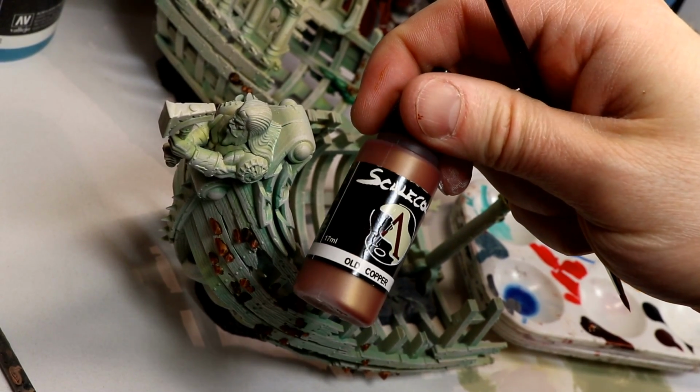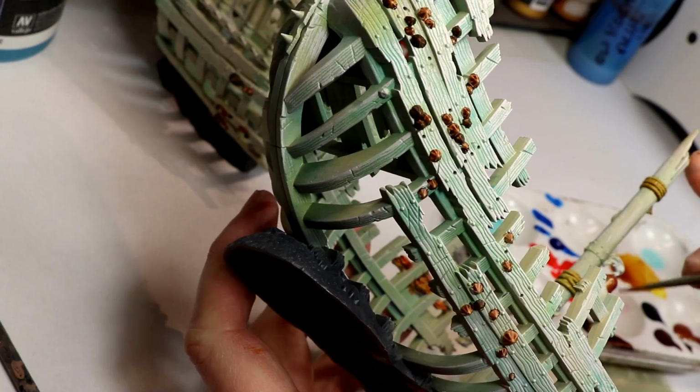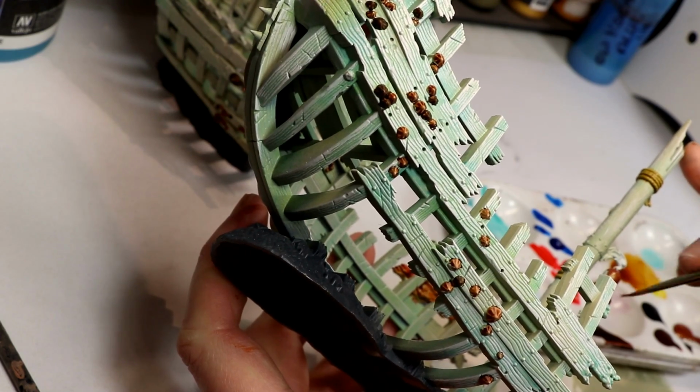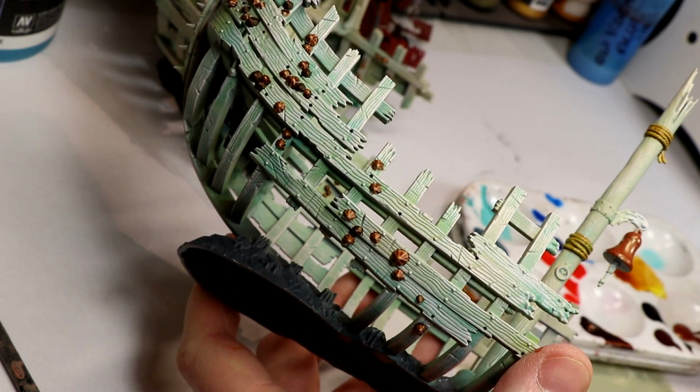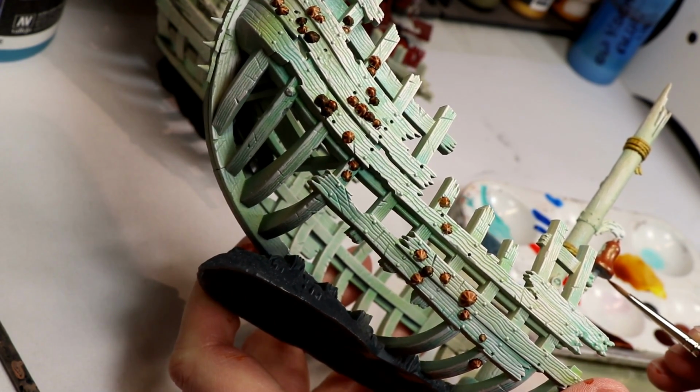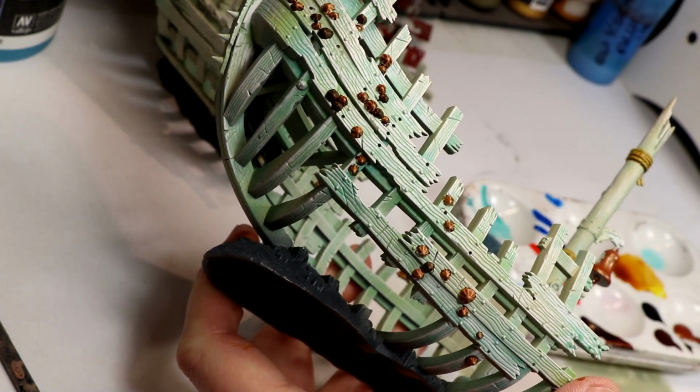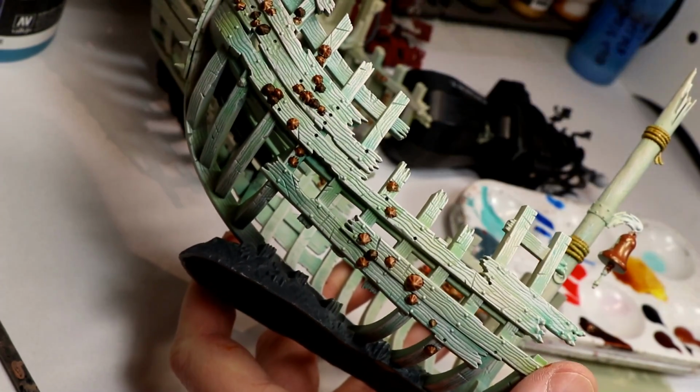For the bell and some of the pottery, or, I guess I'm going to think of them as copper pots, I used Scale75 Old Copper, but any copper will do. If you've got, I think it's called Eugenite copper or something like that from GW, or any brand.